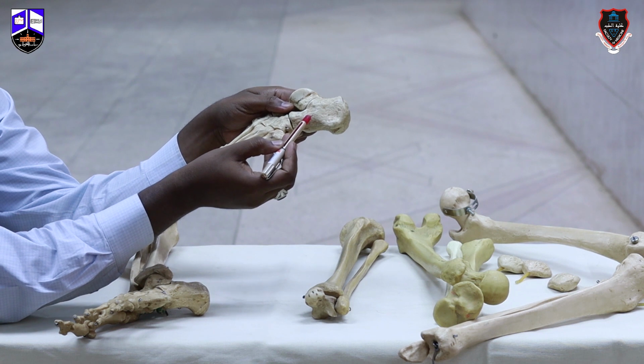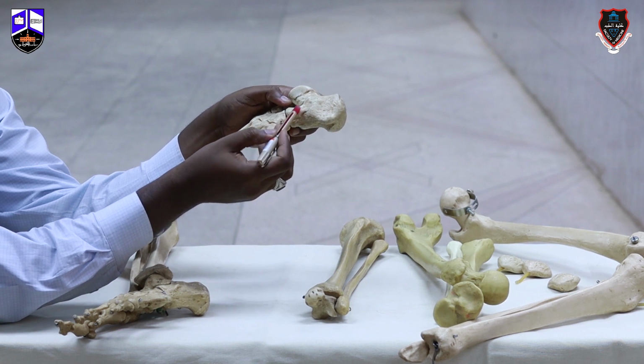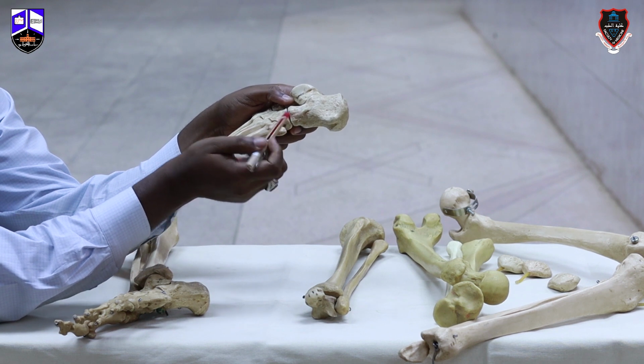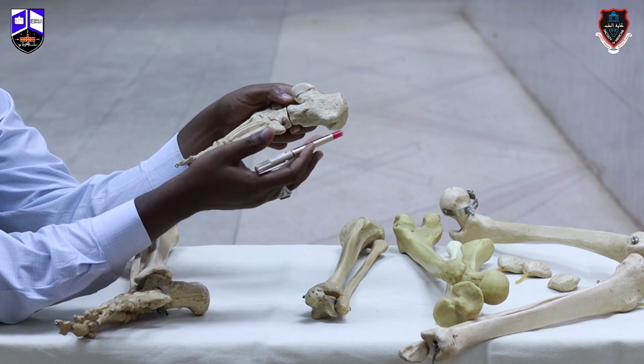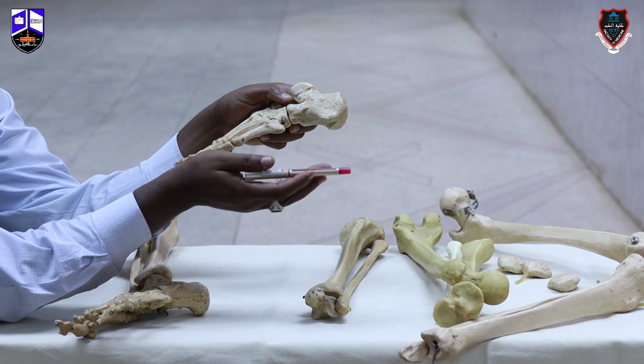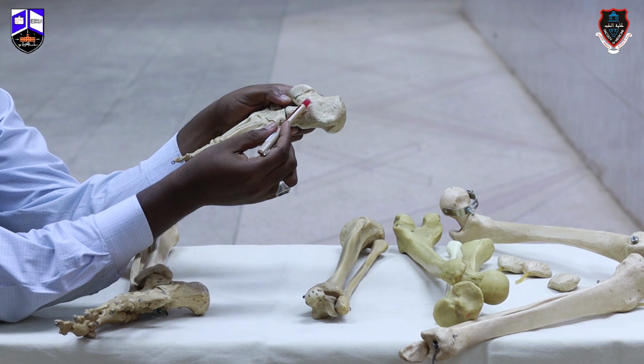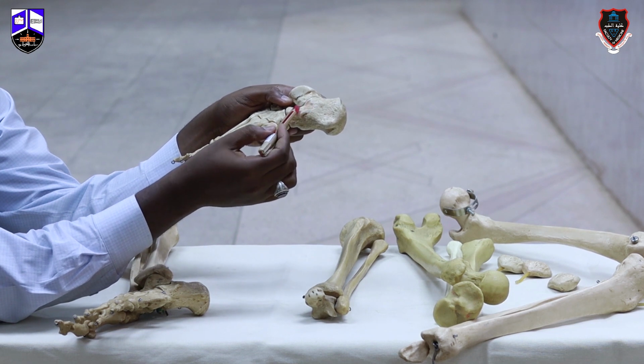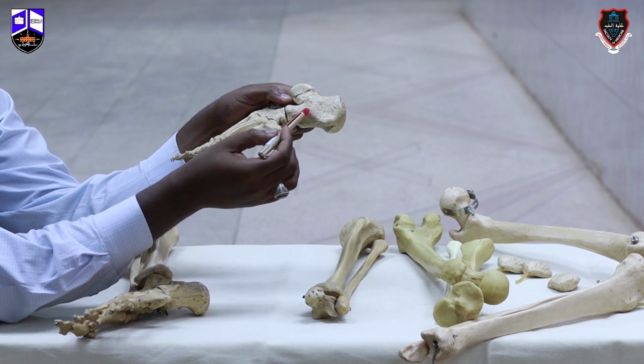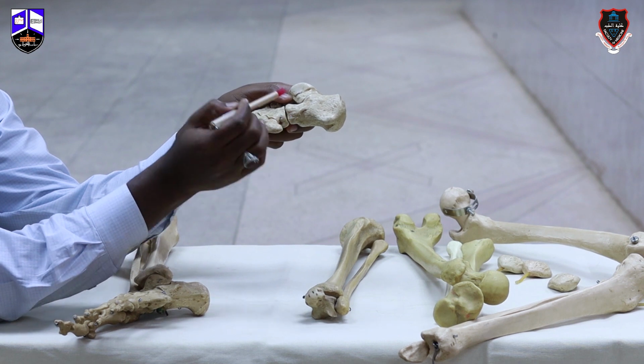It is called the peroneal trochlea, and this trochlea will divide the tendons of the lateral compartment of the leg, which are the tendons of the peroneus longus and peroneus brevis. The peroneus brevis will pass above the trochlea, and the longus below this trochlea.